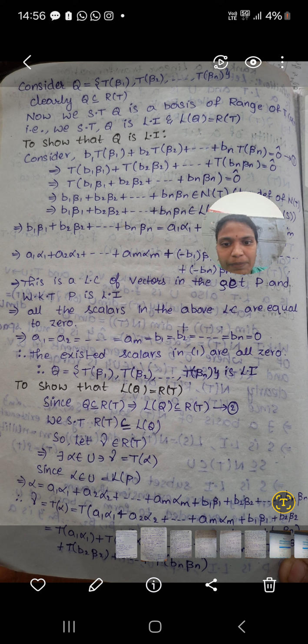Next, since alpha belongs to U, and U is equal to L(P), alpha is equal to a linear combination of elements of P. We have to write what the elements in P are: alphas and betas. So we write the linear combination a1 alpha 1 plus a2 alpha 2 plus and so on, am alpha m, plus b1 beta 1 plus b2 beta 2 plus and so on, bn beta n. Gamma is equal to T alpha.